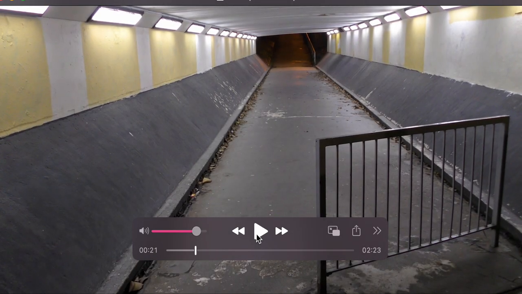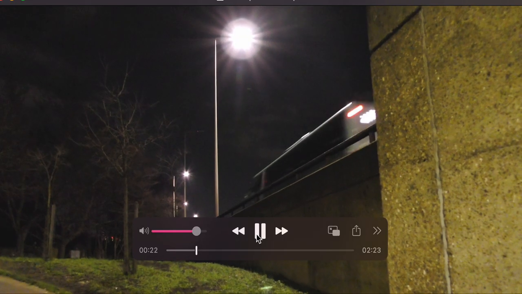We now have a series of still images of the location that we'll be filming in. So there's one of the underpass and the roads.